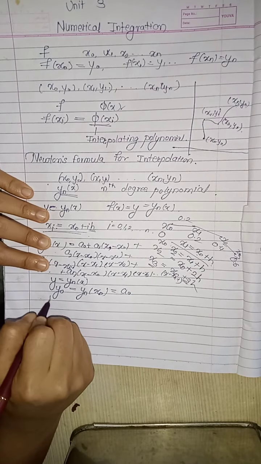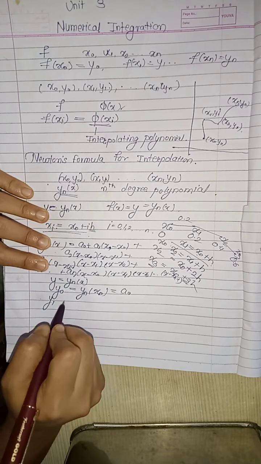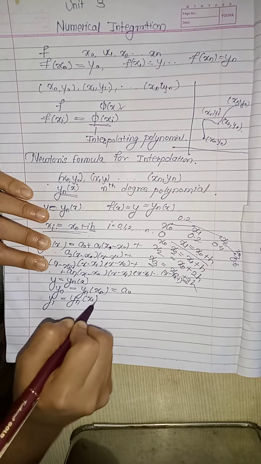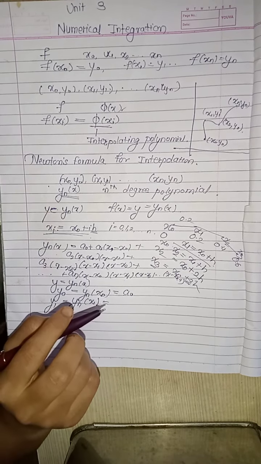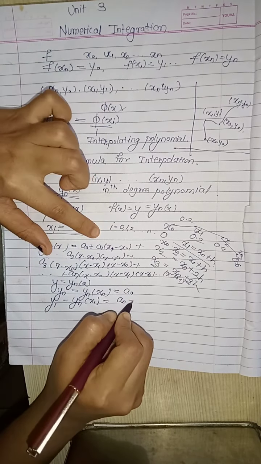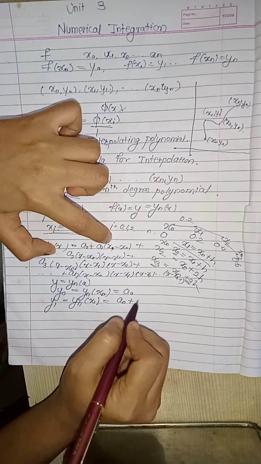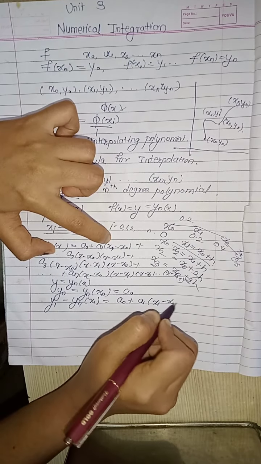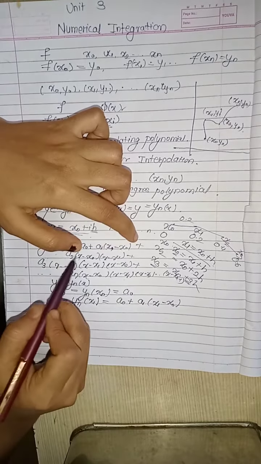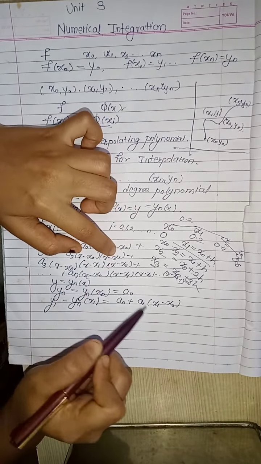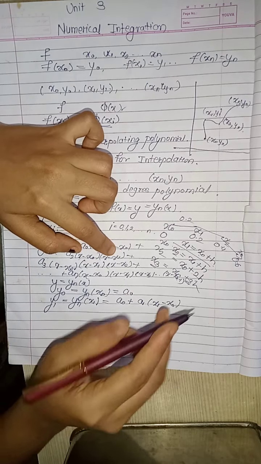Now if you consider the second condition, that is for y1, then y1 should be equal to yn of x1. So substituting x equals x1, you will get a0 plus a1 into (x1 minus x0) plus the term with (x minus x0)(x minus x1). The factor x minus x1 will give you 0 because x equals x1.